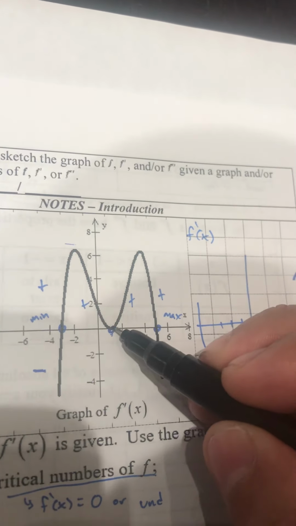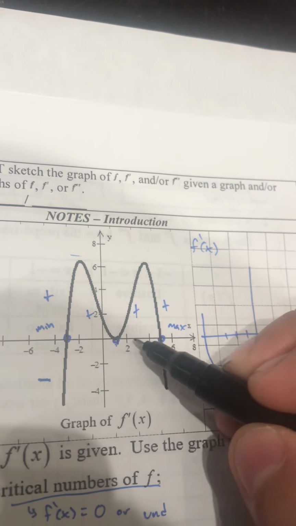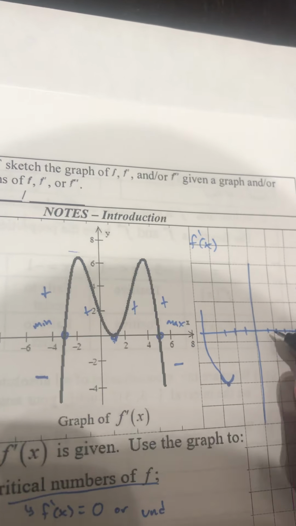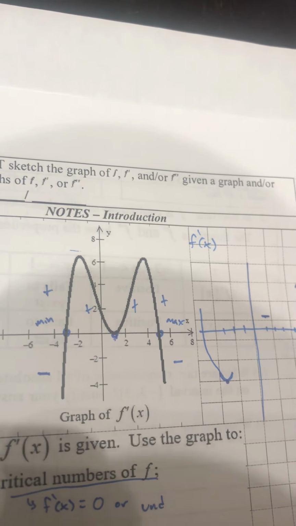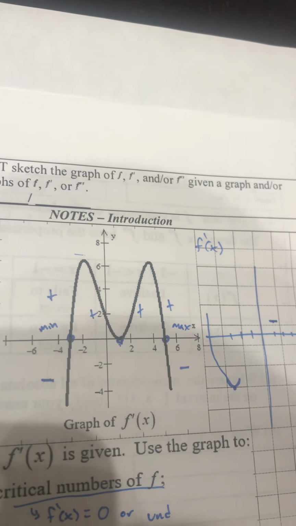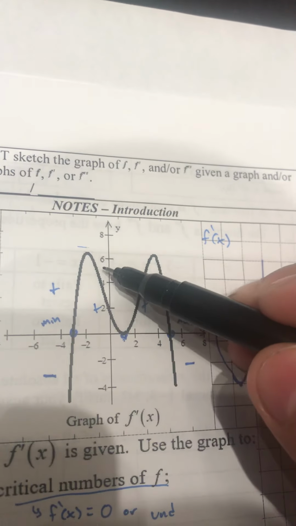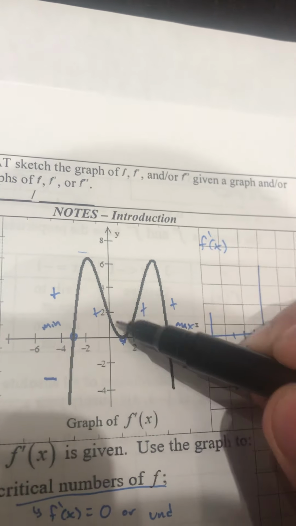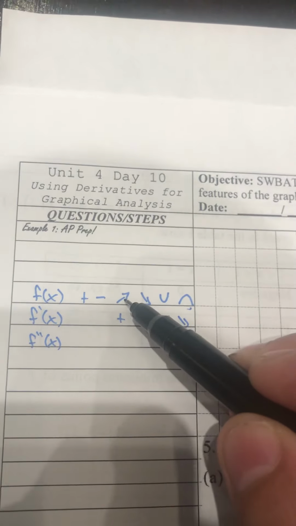Right here, at x equals 1, the derivative is 0. What does that mean? The derivative is 0, which means there is a flat line, a horizontal tangent. Okay, this part gets a little confusing. When the derivative is positive, the function is increasing.